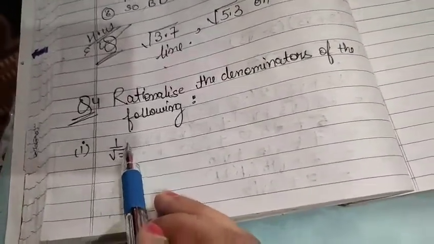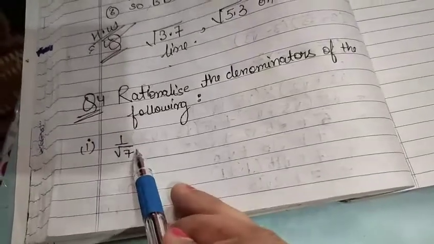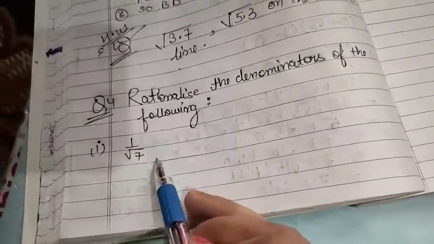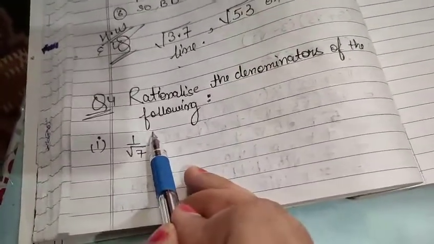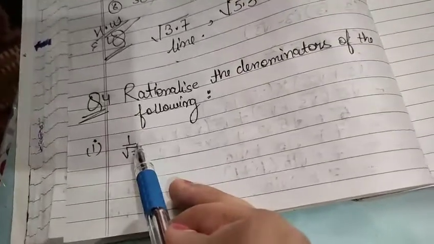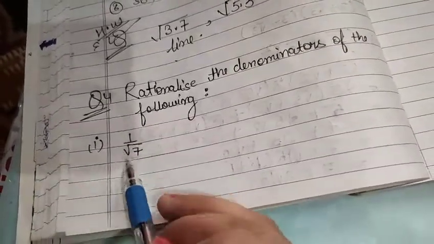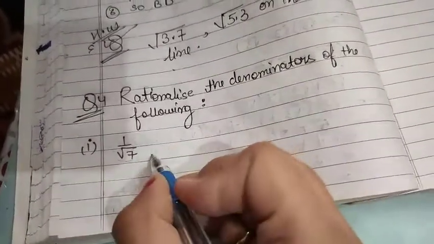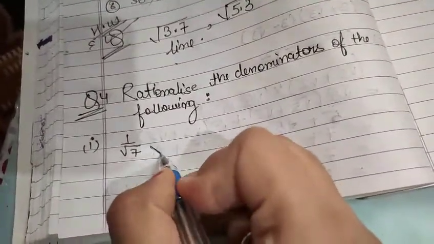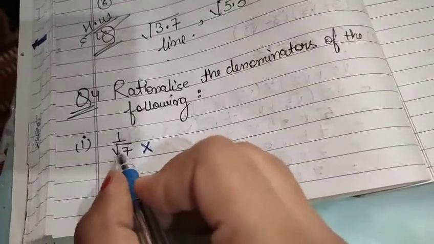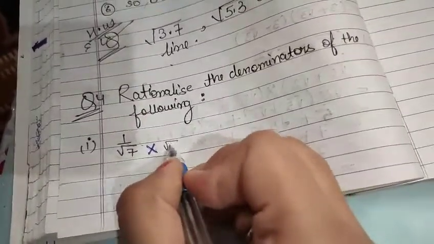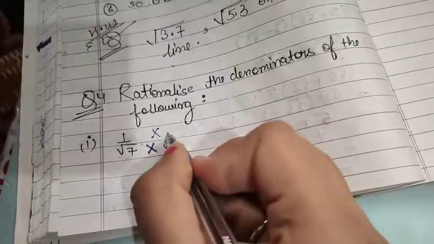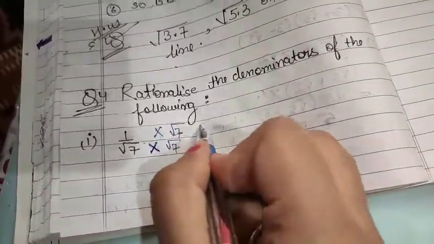तो जो भी डिनोमिनेटर में नंबर होता है, you have to multiply that number with denominator also and with the numerator also. Look here, in the denominator right now the number is root 7, so that means you have to multiply root 7 in denominator also and in numerator also.